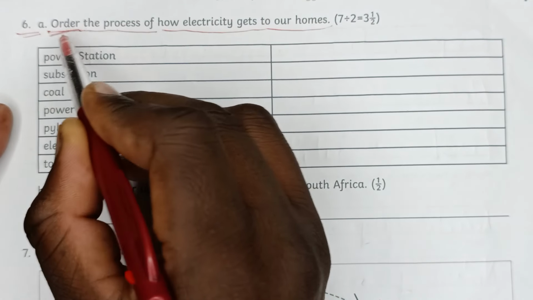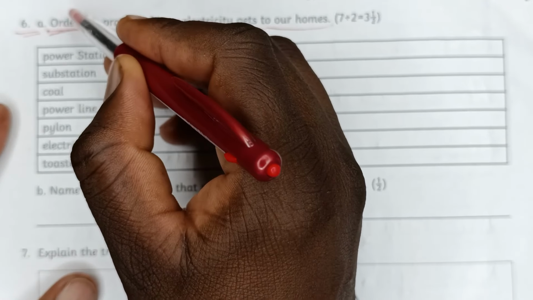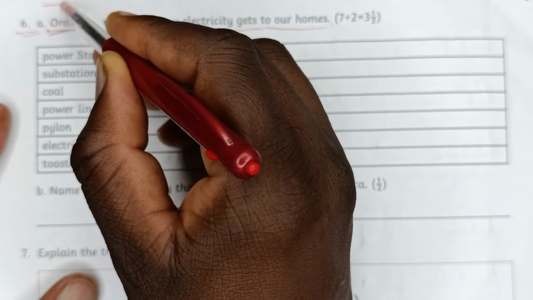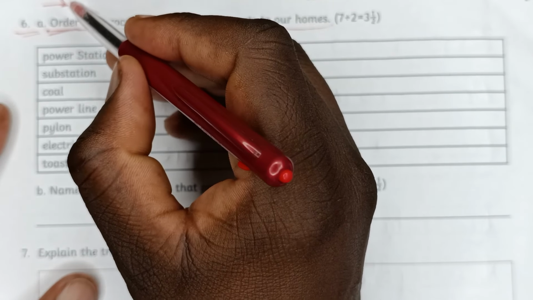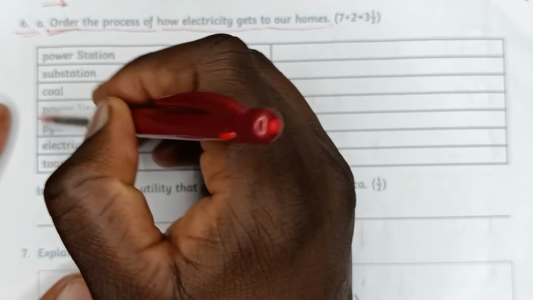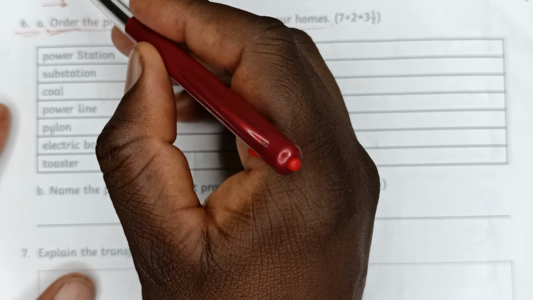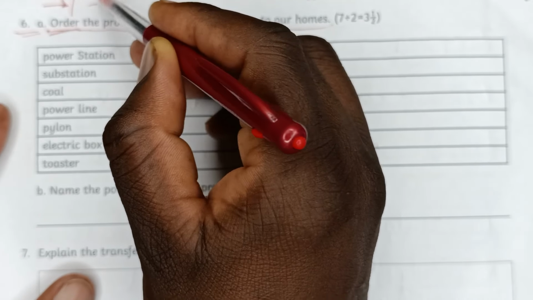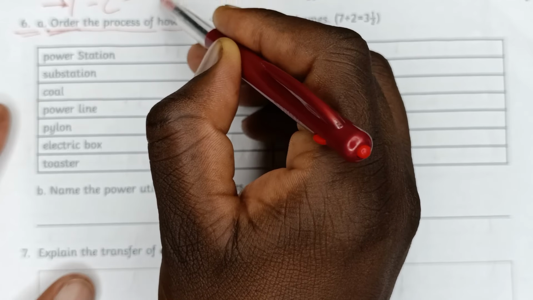What is that? Order. Order simply means that it's in sequence, or they follow each other. It's like from one step to the second step to the third step.